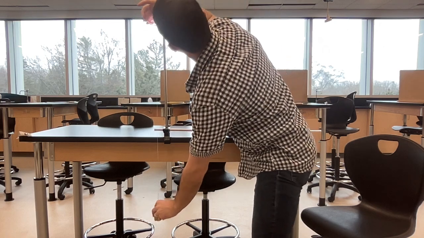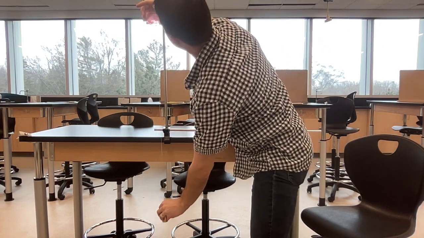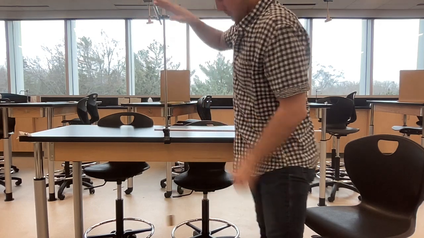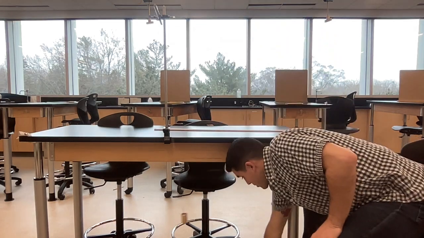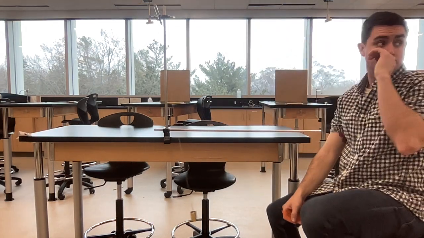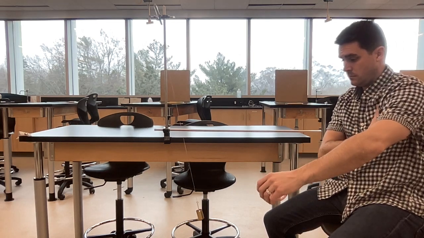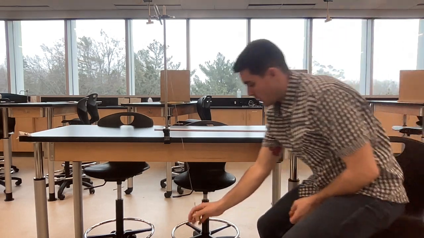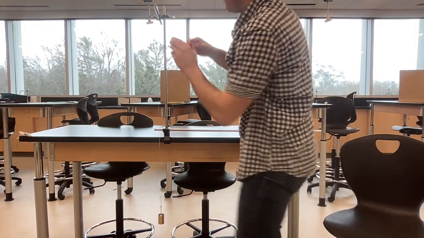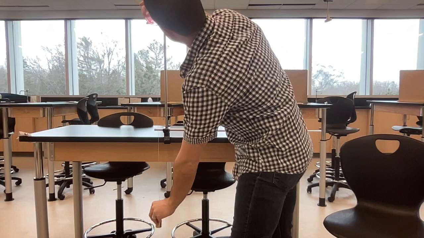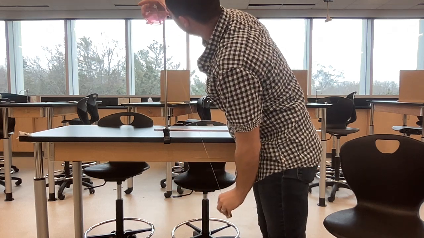Let's do 15 degrees. There's 90, get to 15. There's 15 degrees. 3, 2, 1, and go. Dropping my protractor. All right, I got 5. I'm getting restless. It was 15, let's go to 20.